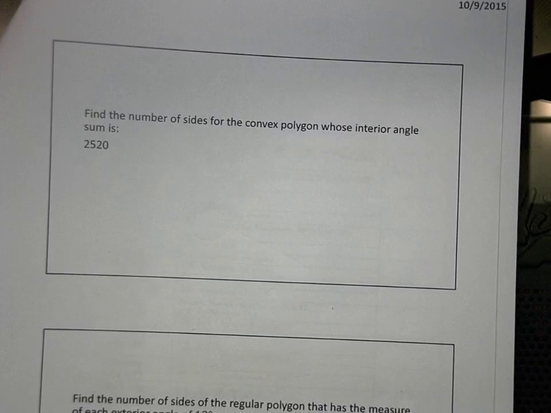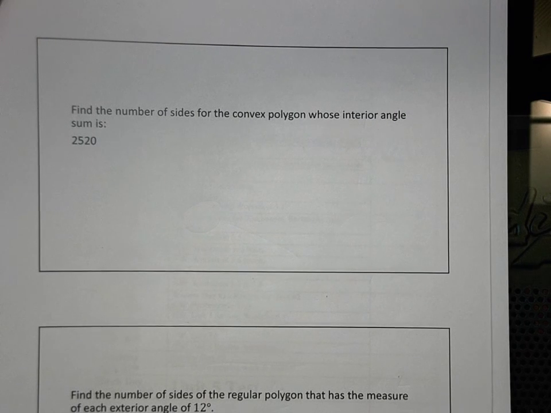Okay. Find the number of sides for the convex polygon whose interior angle sum is 2,520. Okay, you guys can do this. Maybe I need to give candy for the first 3. Oh gosh, 1, 2, 3, 4. Okay. 16.